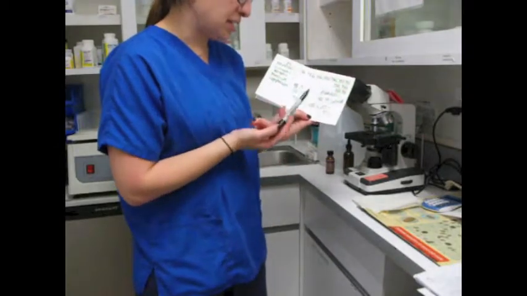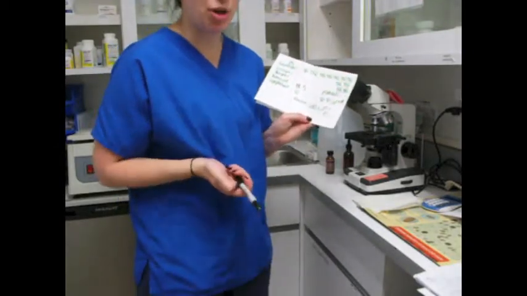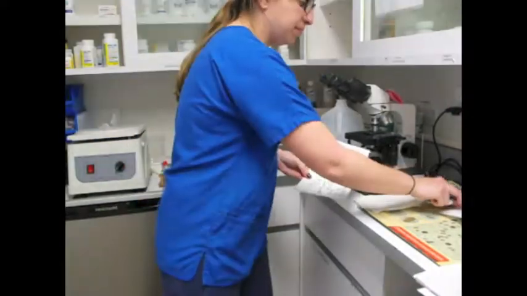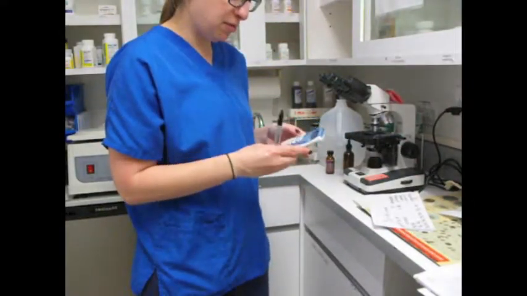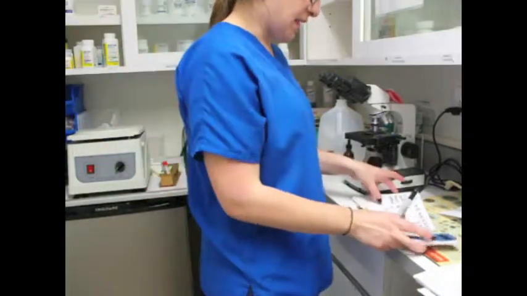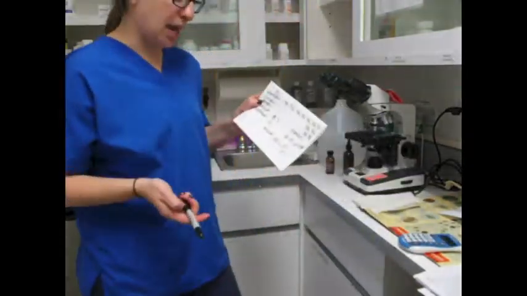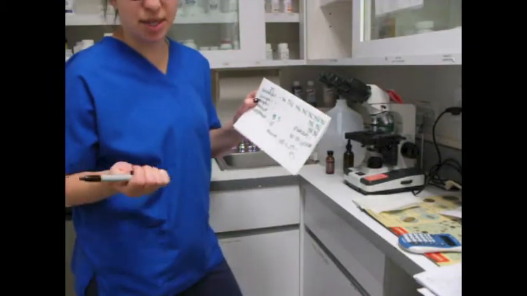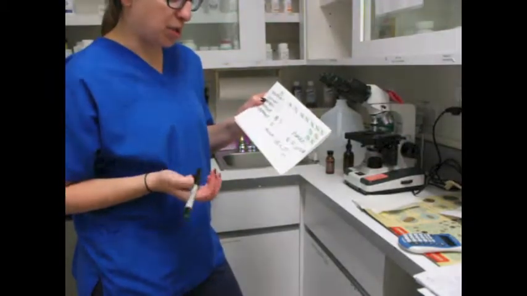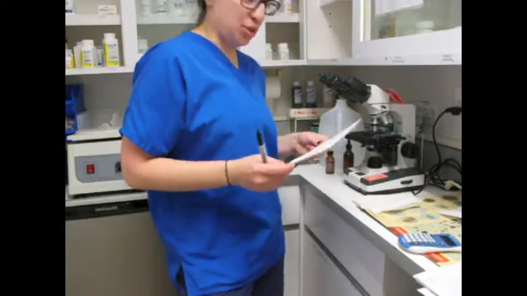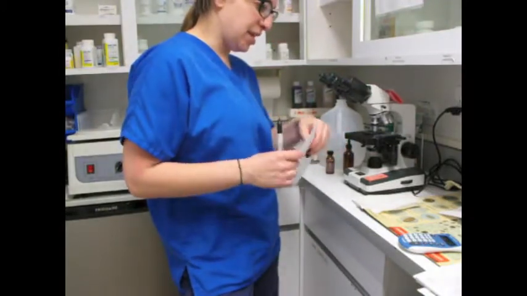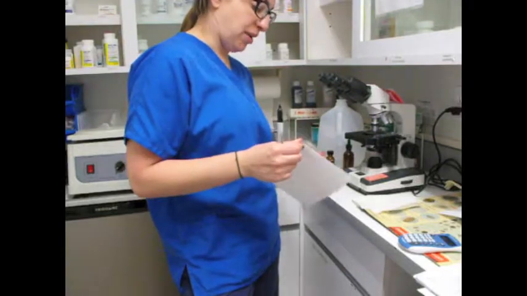So for the monocytes, there were 5. It would be 100 times 0.05, which would equal 5. And then lastly, the lymphocyte would be 100 times 0.10, which would equal 10. So that is how you would do that, and that is how you would take the absolute values.